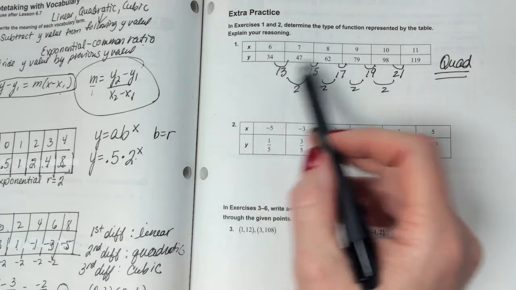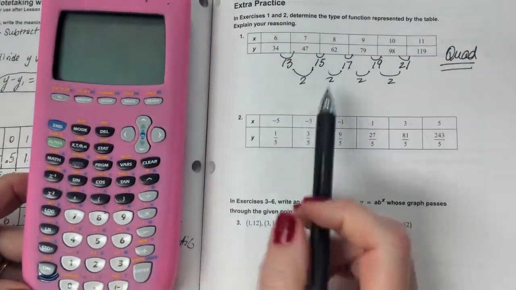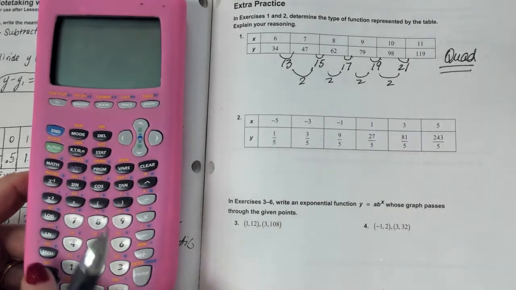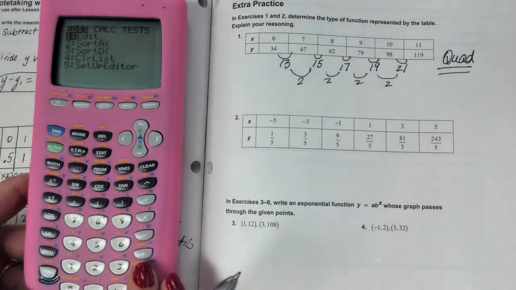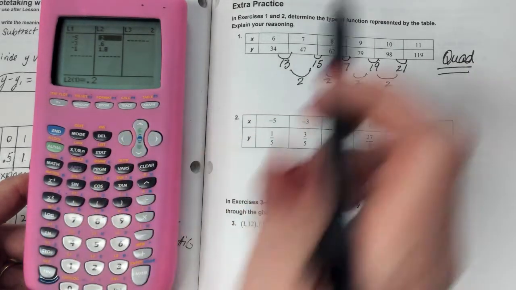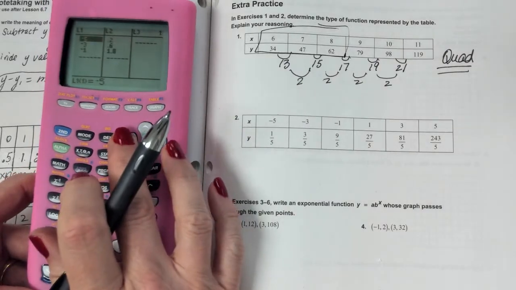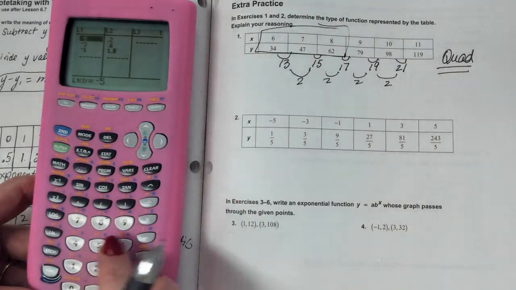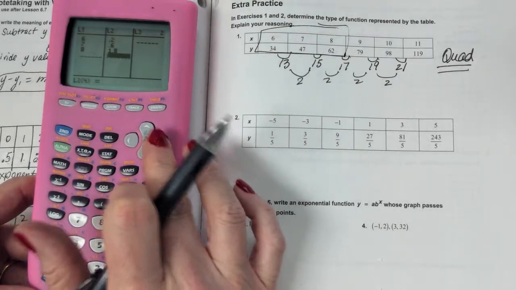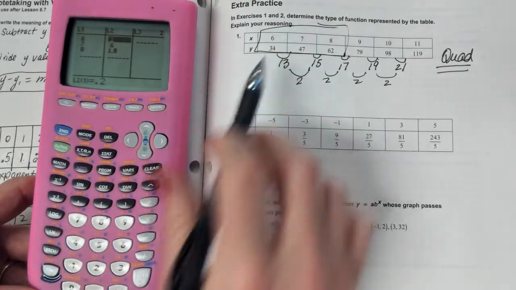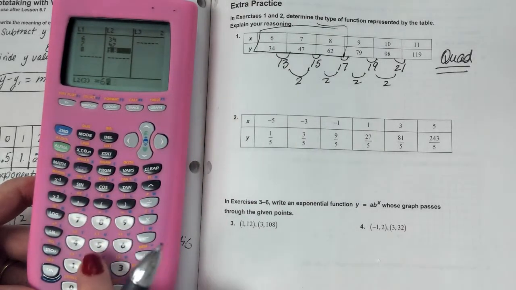Now, if I want to come up with an equation for this, I probably want to go back to my calculator because there's no real quick way to come up with a quadratic function. So what I'm going to do is go to Stat, Edit, and let's just put in 3 of them. We don't need to do all of them. So I'm going to go to L1. I'm going to put in 6, 7, 8. Into L2, I'm going to put in 34, 47, 62.